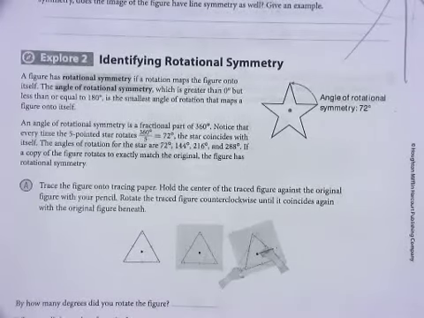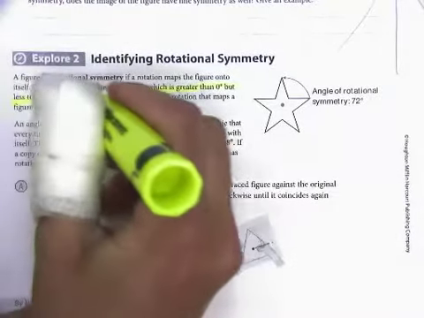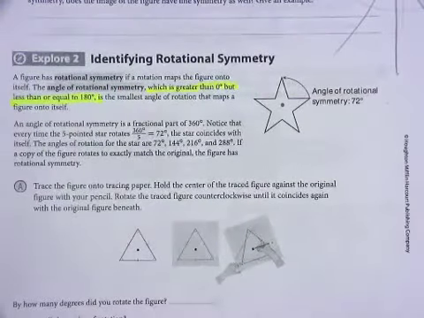But I mentioned earlier that line symmetry or reflectional symmetry isn't the only kind of symmetry. We also have rotational symmetry. And so previously I said if a figure has line symmetry, naturally there is a line of symmetry. So if a figure has rotational symmetry, it would make sense that there would be an angle of that rotational symmetry. And you might want to bring out the highlighters here.